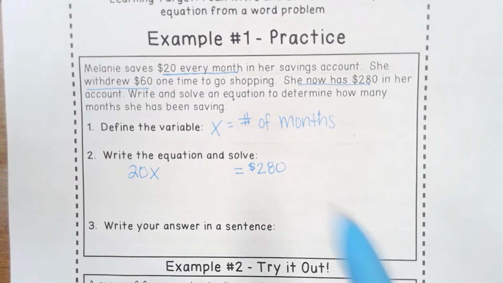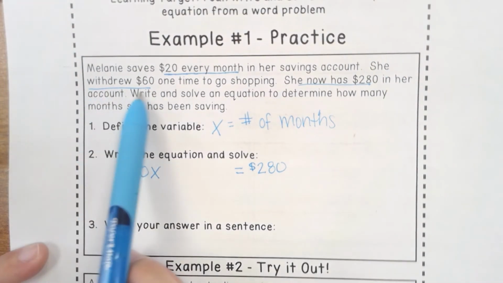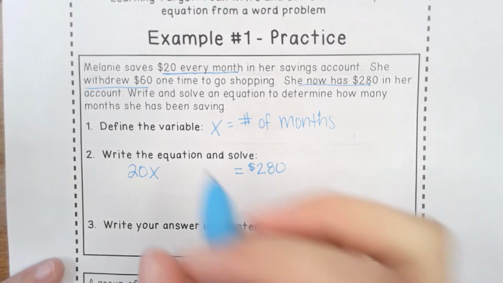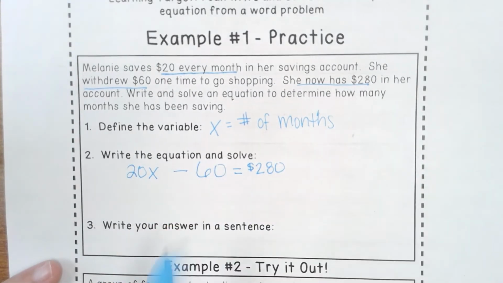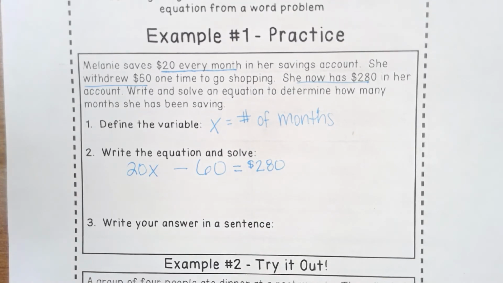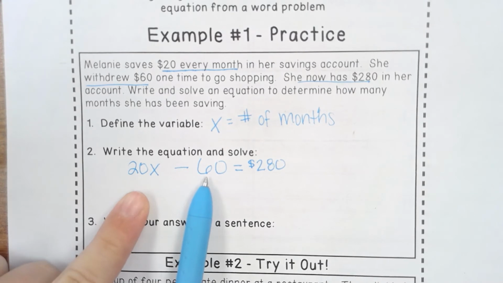And then the last part that we have to worry about is this withdrew 60. So if you remember from the integer unit, when we withdraw money from our account, that means we take out money. So if we take out money, is that going to be a positive 60 or a negative 60? If you said negative 60, that is correct. So she started with this, then she took out $60, and now she has $280. Okay? So that's it. So we set up our two-step equation, so now we can solve it.